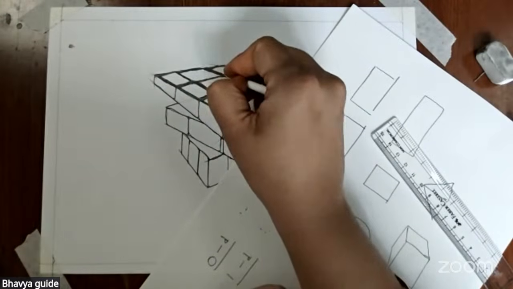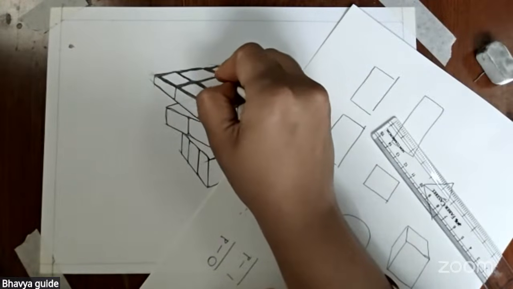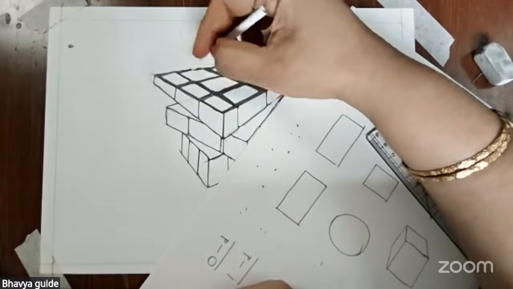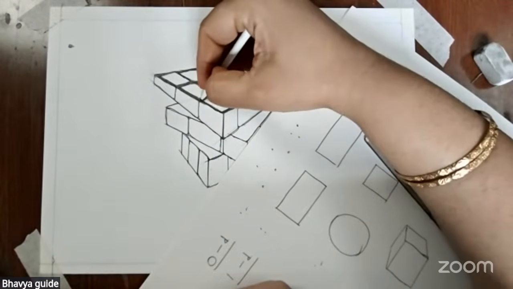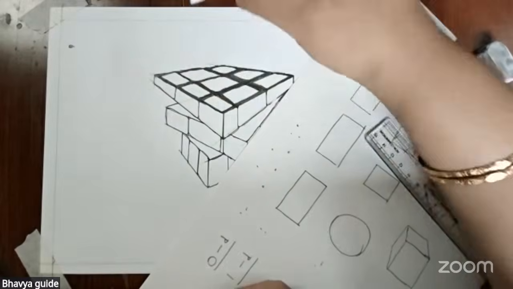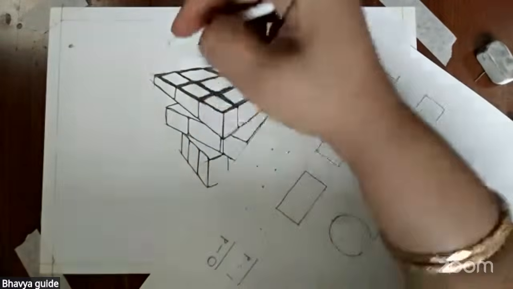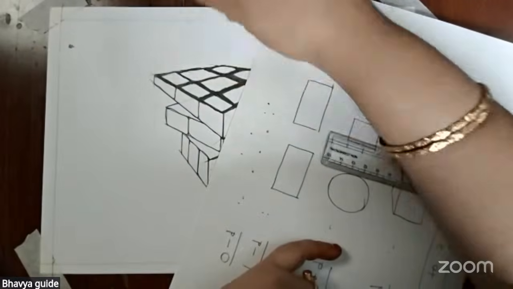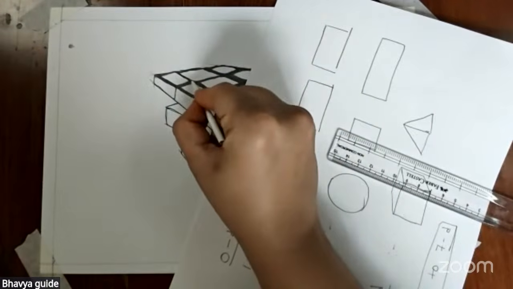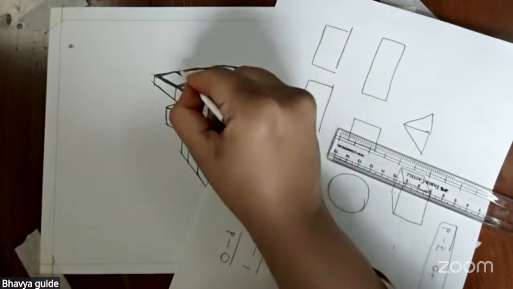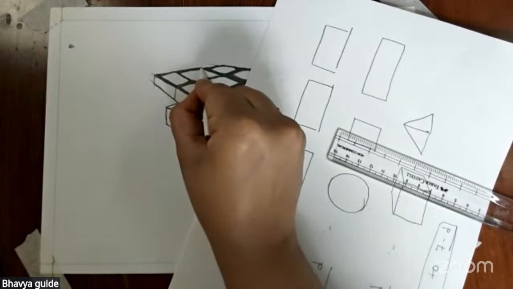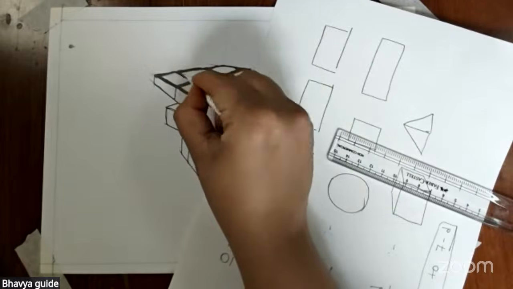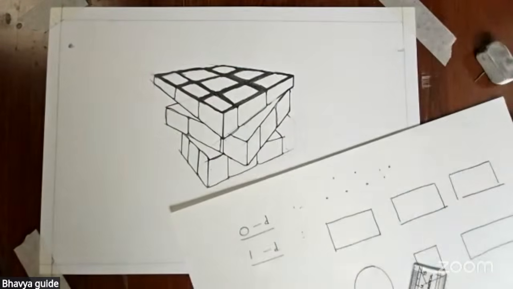Wherever we did shading, that part alone you need to blend.